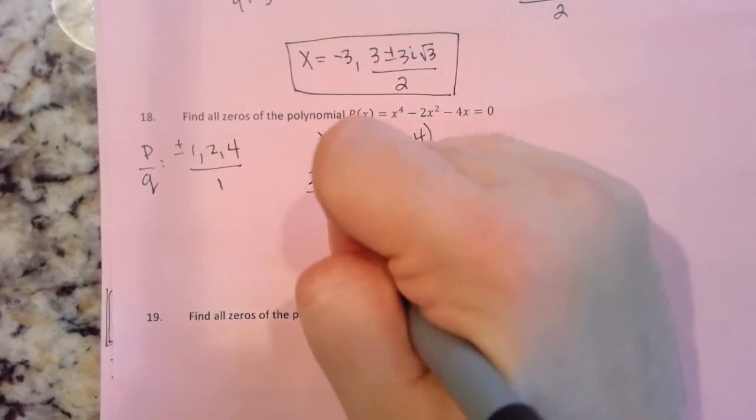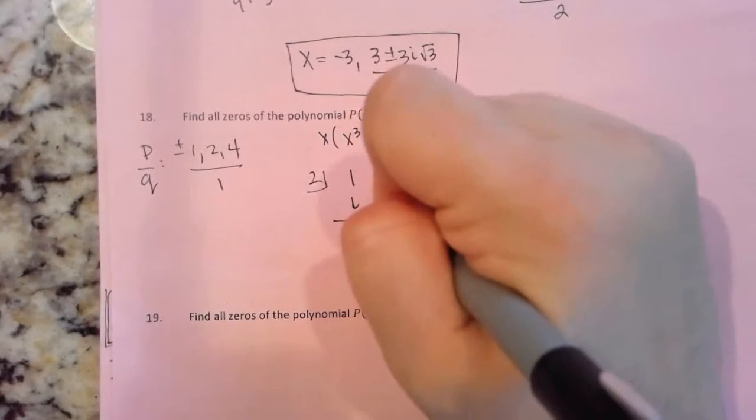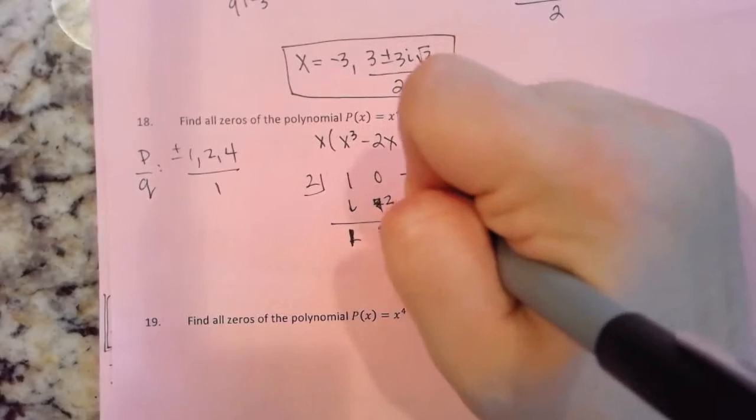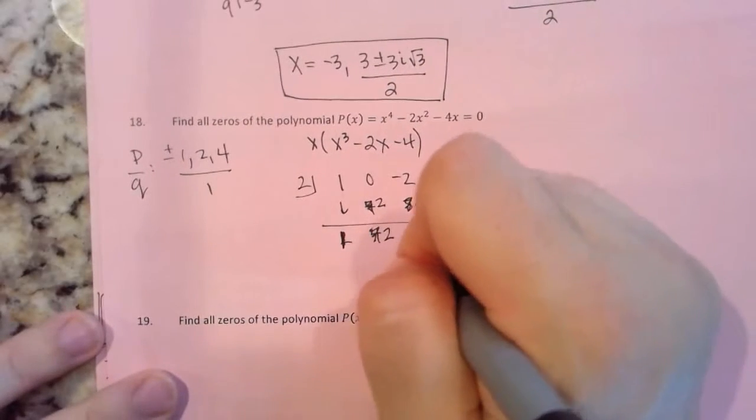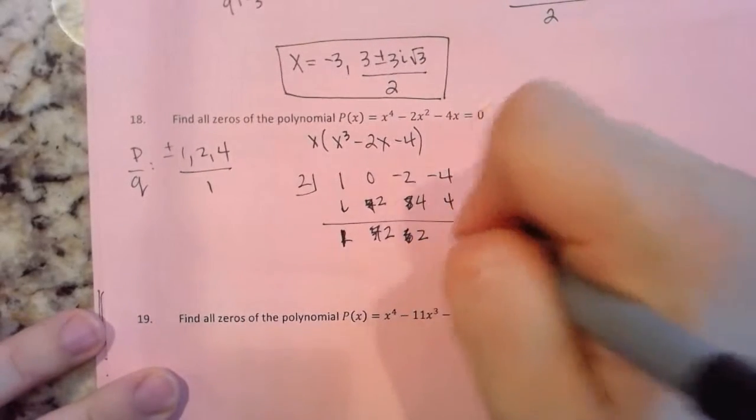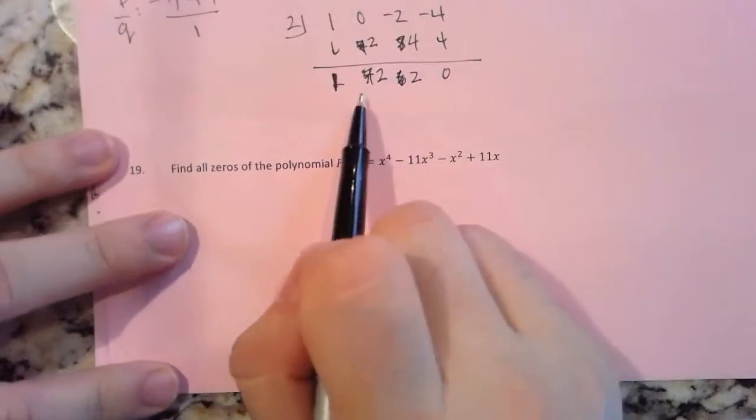Oh, that's supposed to be a 1. Oh my gosh. 2, 2, 4, 2, 4, 0. Goodness. So now I've got it down to a quadratic, and that doesn't look like one.